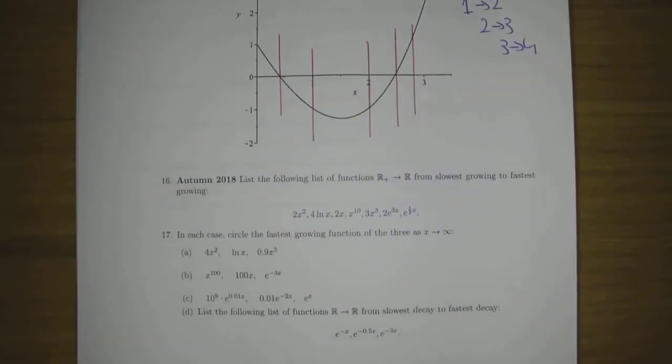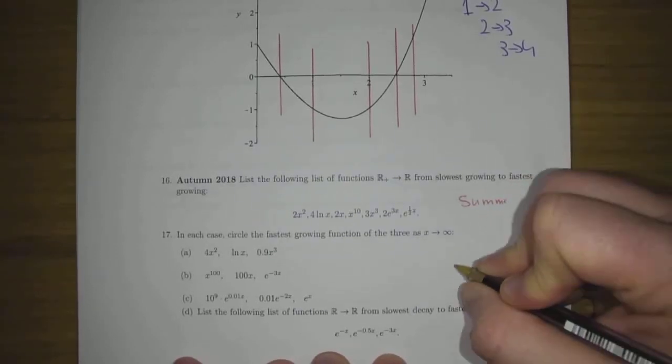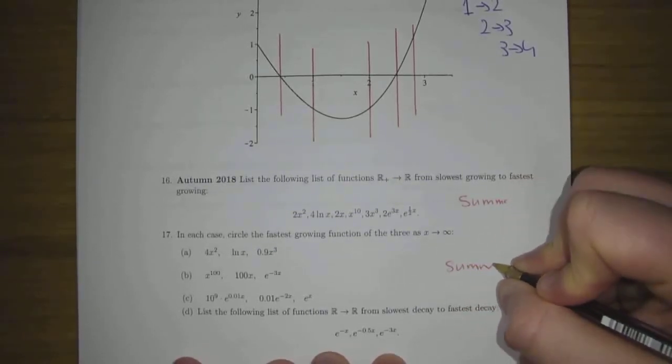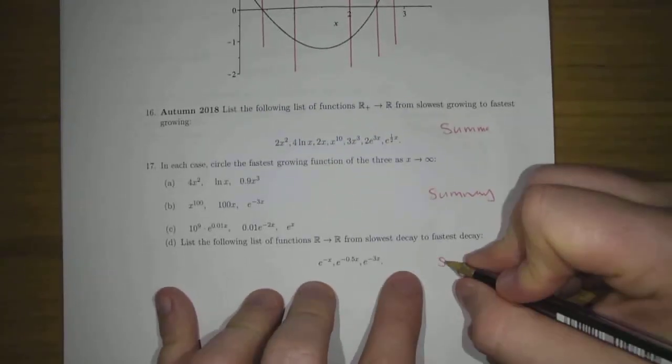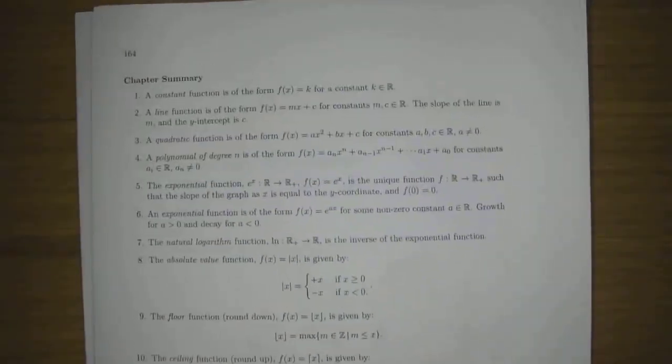List from slowest to fastest. Okay, we're going to look at that. You look at the summary, and summary, which will be the next video. Yeah, I don't have time for this now, so we'll go to it.